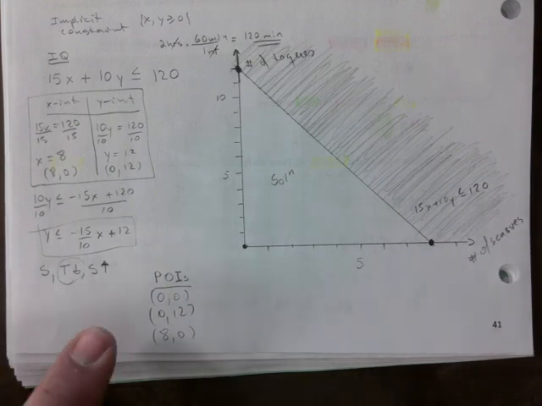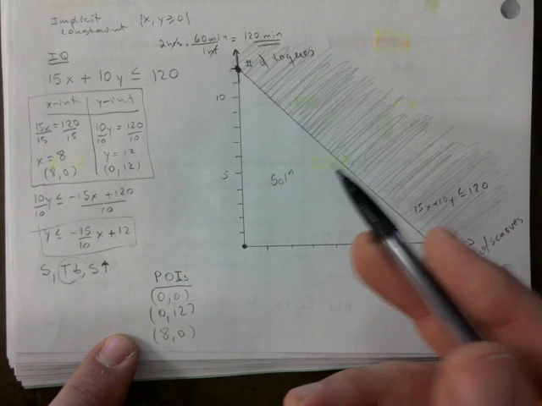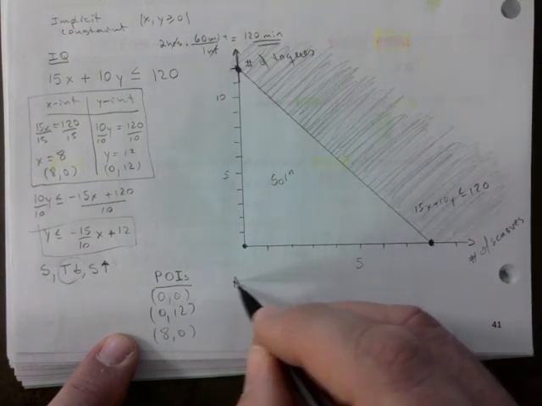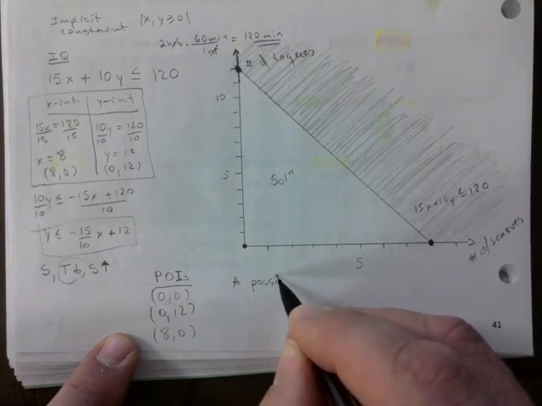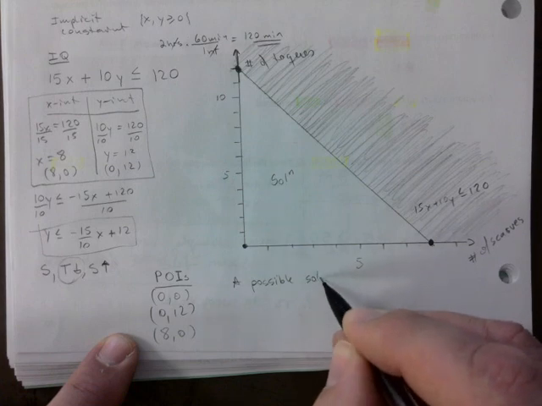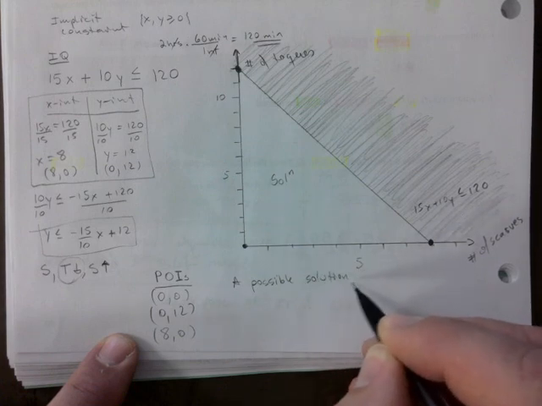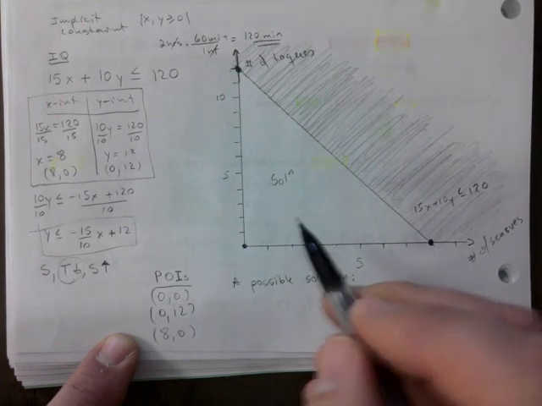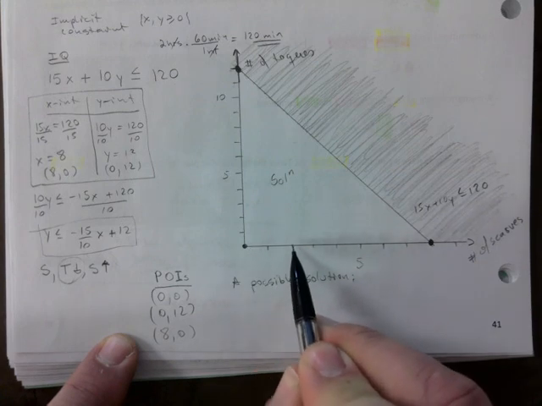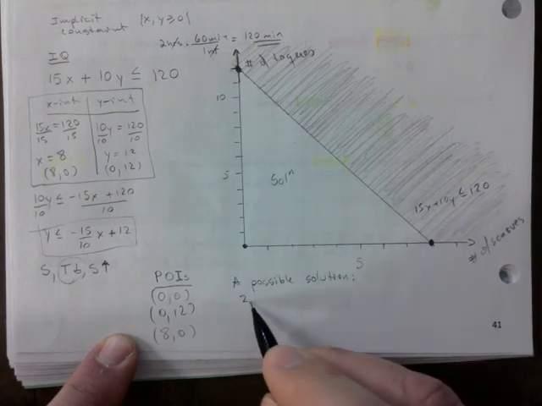So in fact, you can pick any one of these as your possible solution, right? A possible solution would be, let's pick something like 2, 3, right?